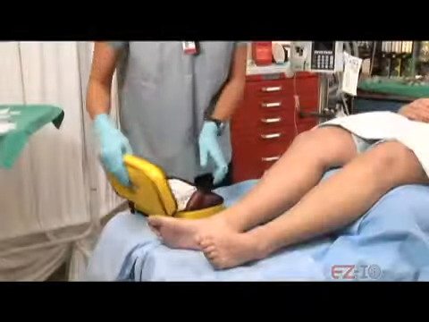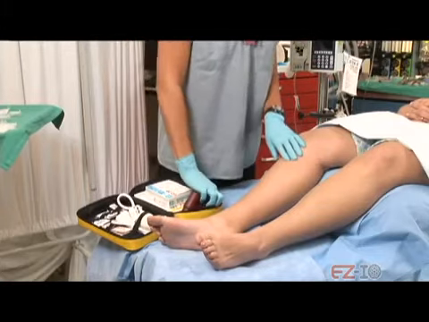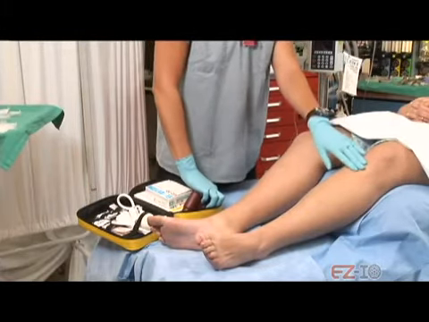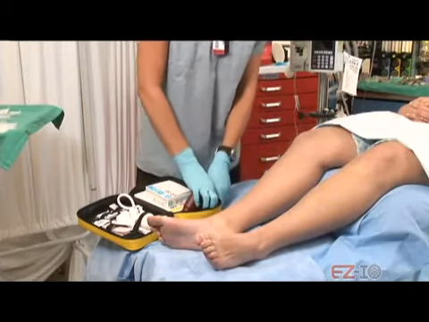Can't get a line. Somebody give me the EZ IO. Okay, I need to put a line into your leg. I'm going to put it actually into the bone. We can't get a line on you, an IV line, okay?